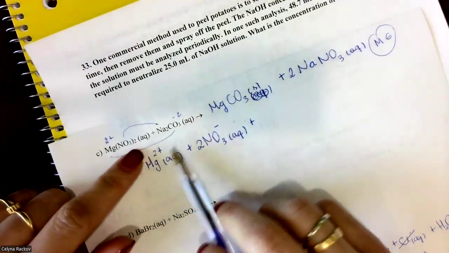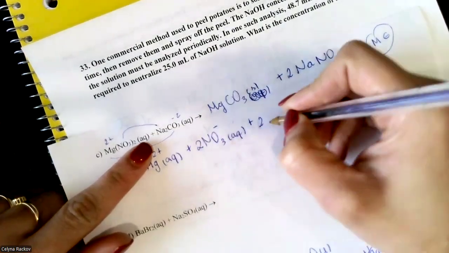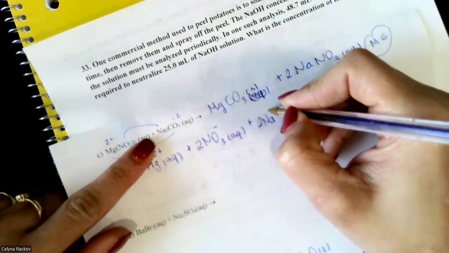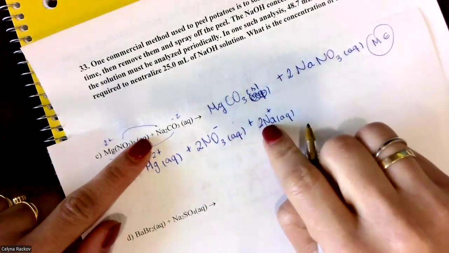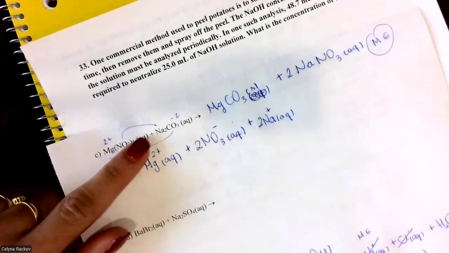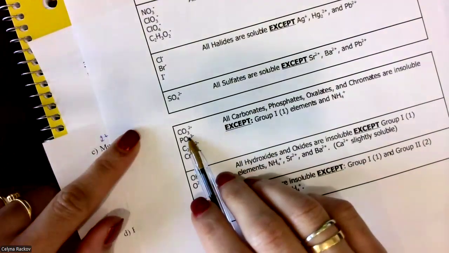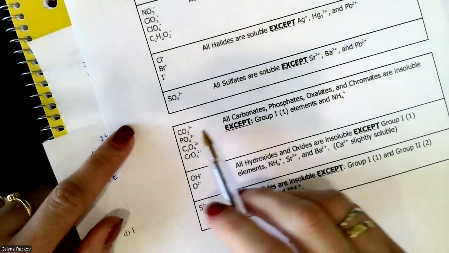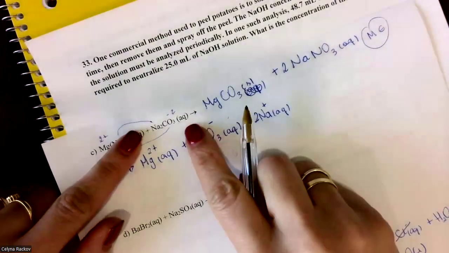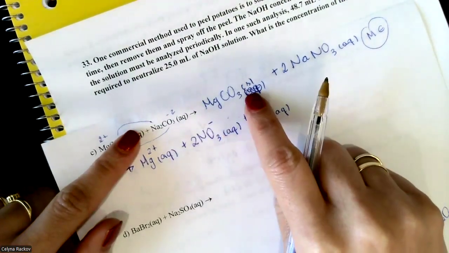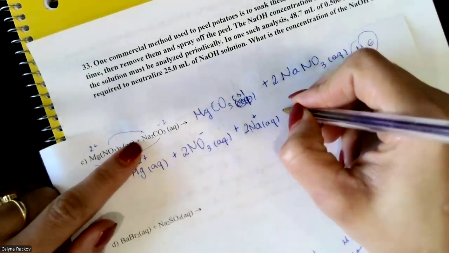We dissociate nitrate. Now, sodium carbonate. You have 2 sodiums here, so this sodium will be before 2 sodiums. Each sodium is a plus 1, because sodium is a group 1 element. By the way, this sodium carbonate is aqueous because sodium is a group 1 element, right? But magnesium carbonate is solid because magnesium is group 2A. It's not a 1.